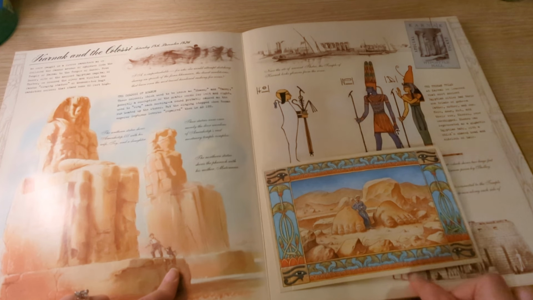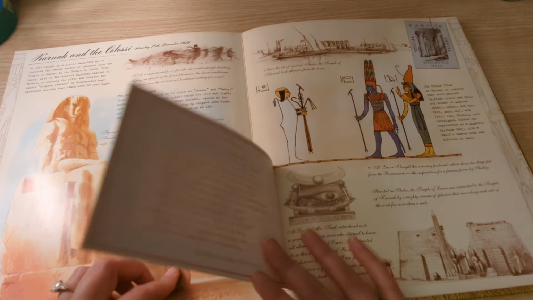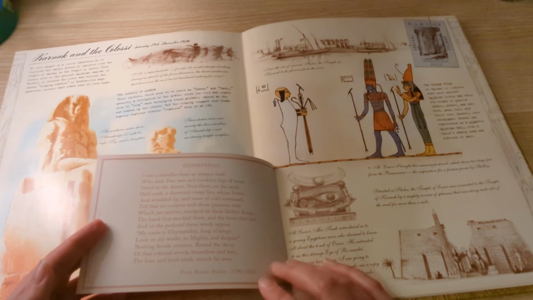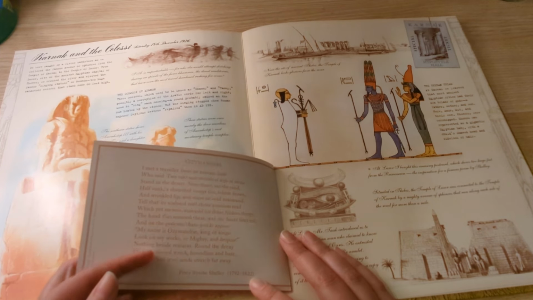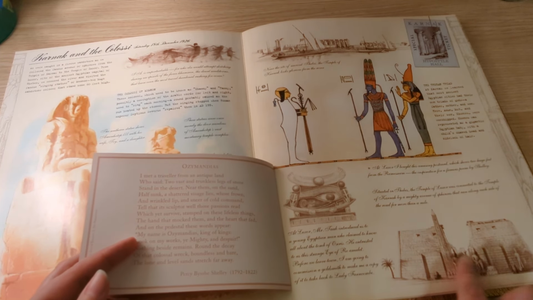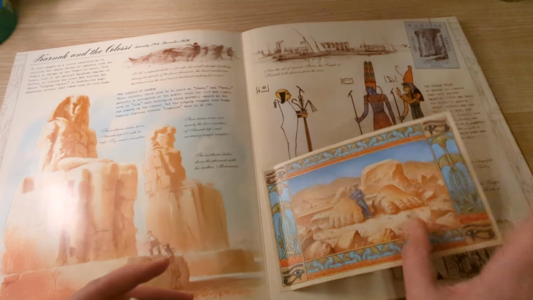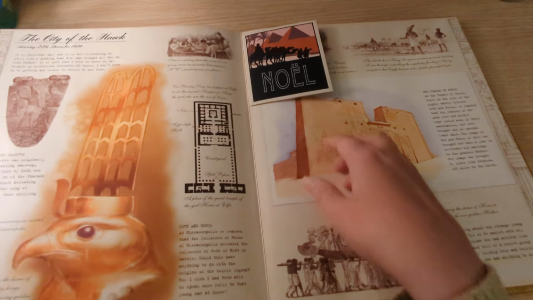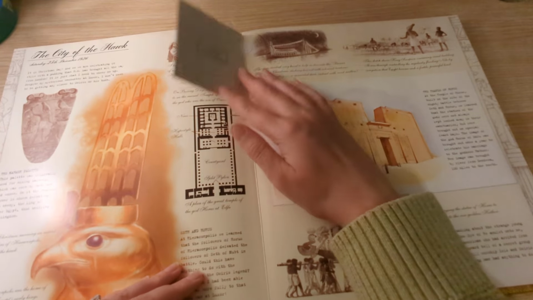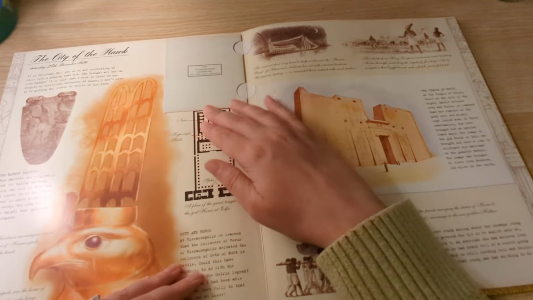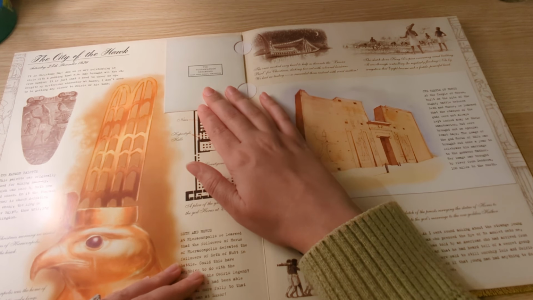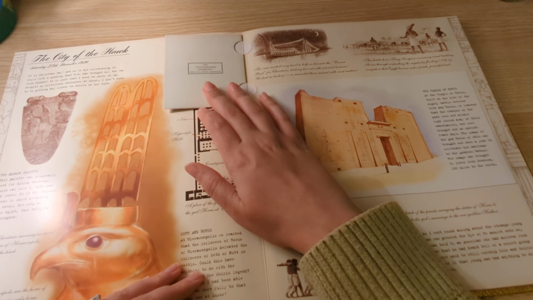So is this. This is supposed to be like a little postcard. And then on the back it has a poem by Percy Shelley called Ozymandias. Then more sketches and things. And then this is supposed to be like another little postcard. And on the back it says the Tutankhamun Exhibition, High West Street, Dorchester.